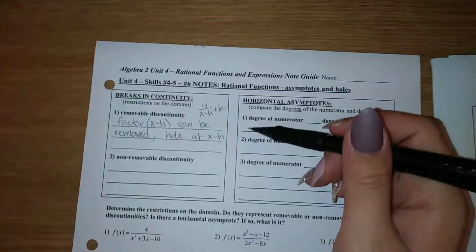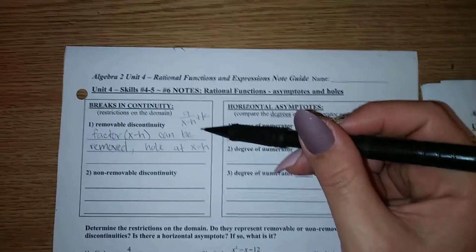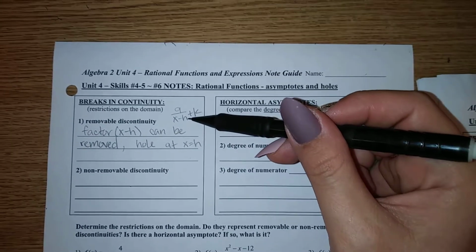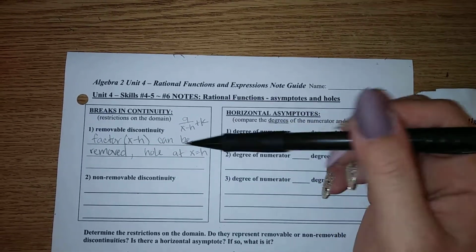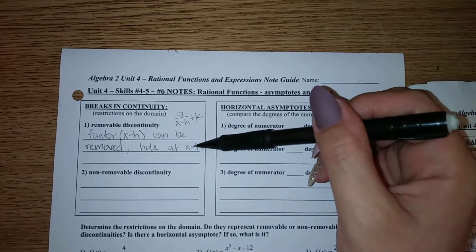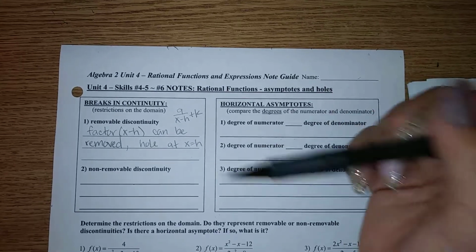So if we can factor out this x minus h, then we know that the hole in the graph will be when x equals h.